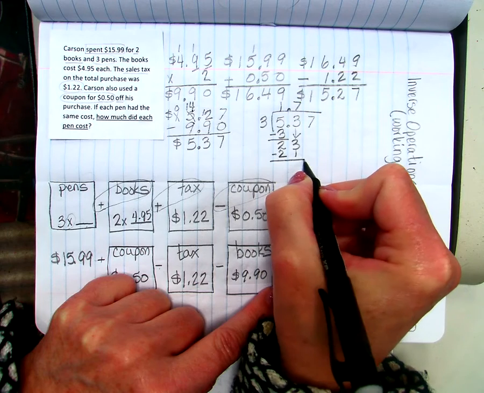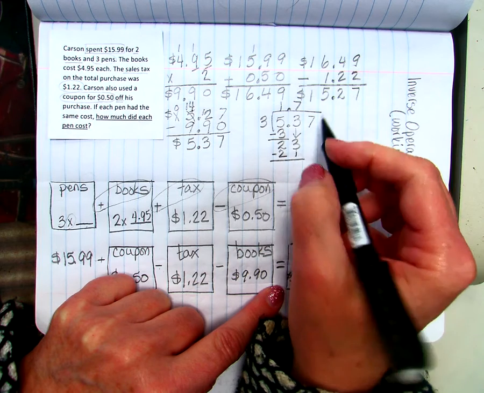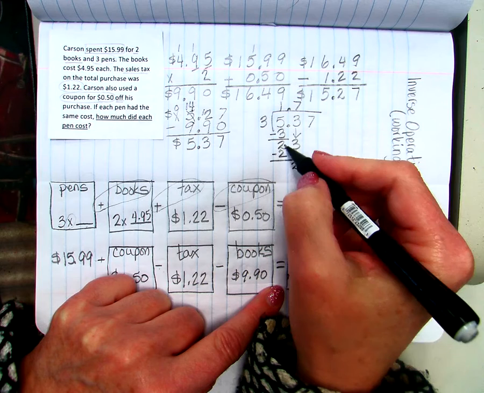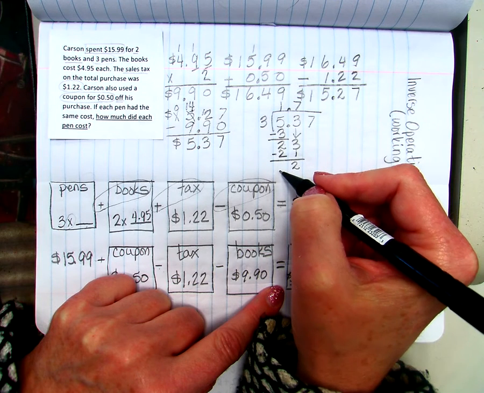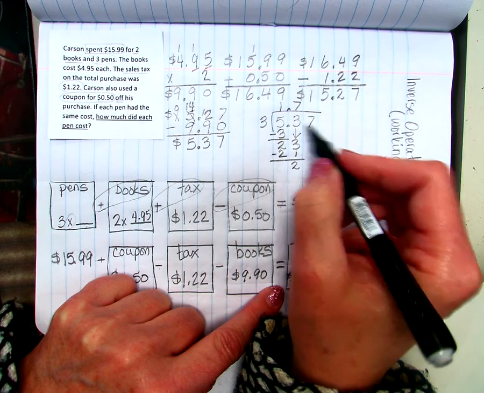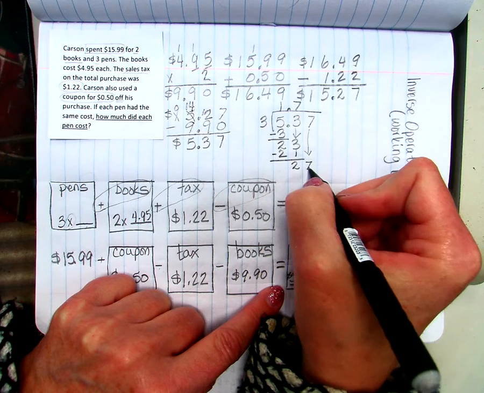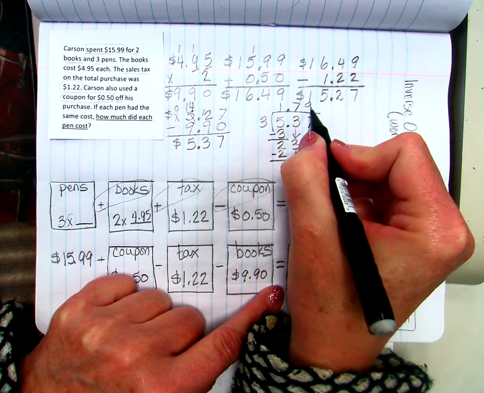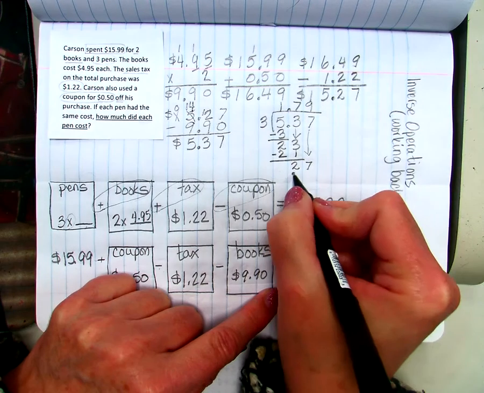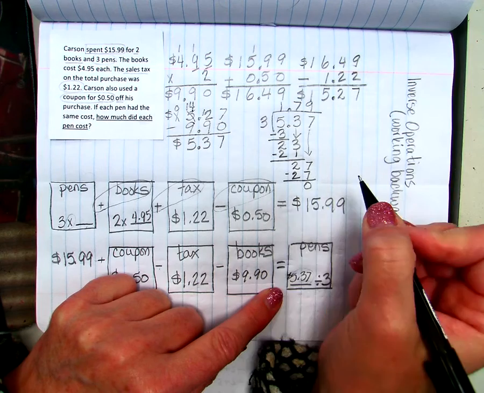Let's subtract. 3 minus 2 is, oh, Miss Cruzy always wants to give you the answer. 3 minus 1 is 2. 2 minus 2 is 0. I'm just going to leave that blank. Is 2 less than 3? Yes, so bring down the 7. How many 3's are in 27? Okay, basic math fact. That's 9. 9 times 3 is 27. 27 minus 27 is 0.